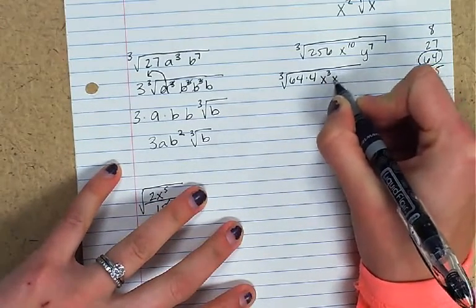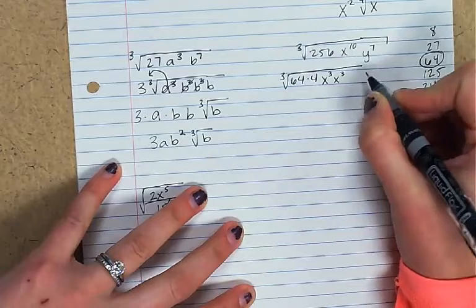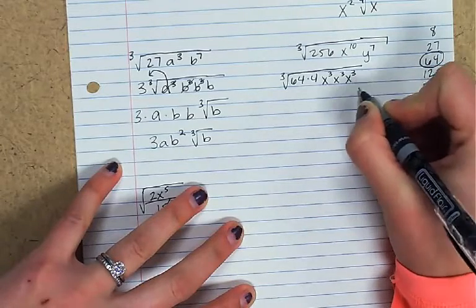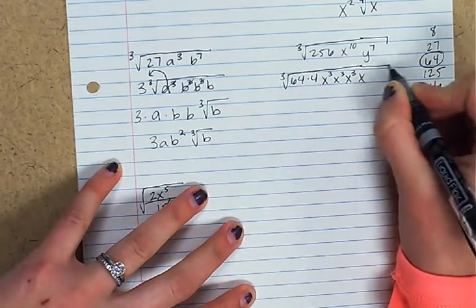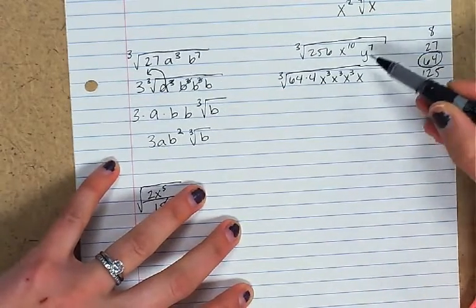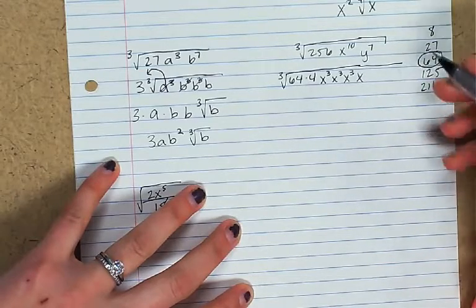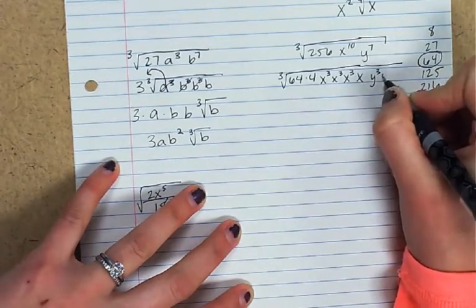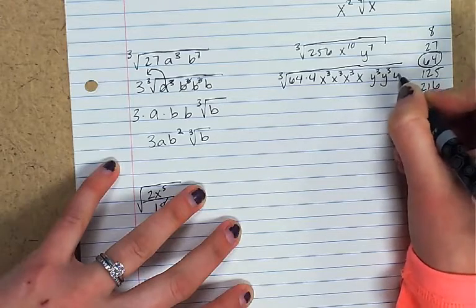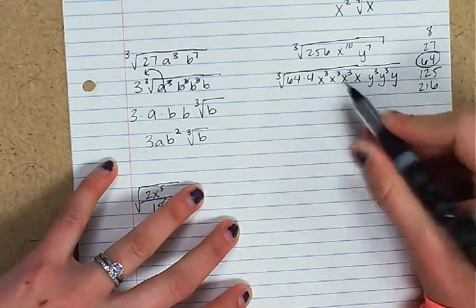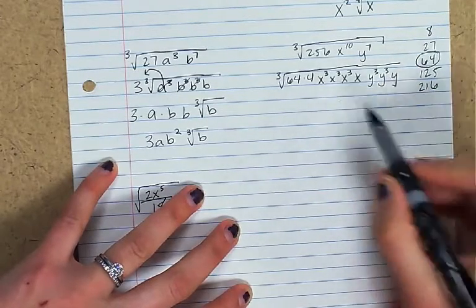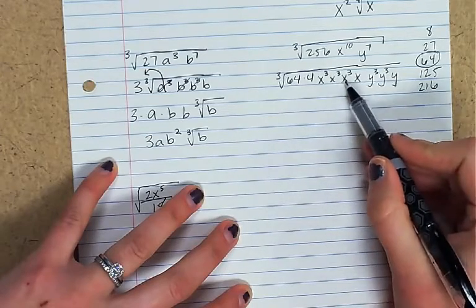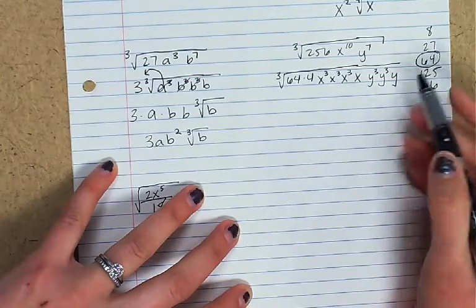There's 3 of them, 6 of them, 9 of them, and there's our last x for our x to the 10th power. Now for y to the 7th, how many groups of 3 can we make? 3, 6, and then the last 7. So there's 7 y's still and 10 x's. So for the x's, we were able to make 1, 2, 3 groups of 3, and for the y's, we were only able to make 2.